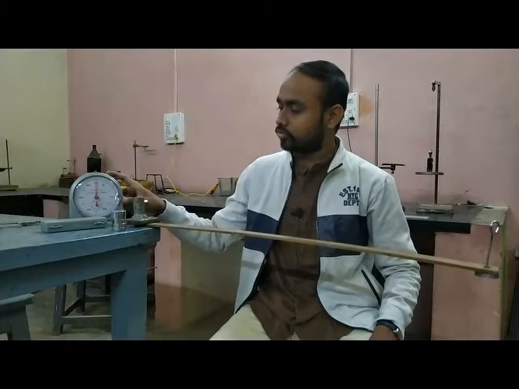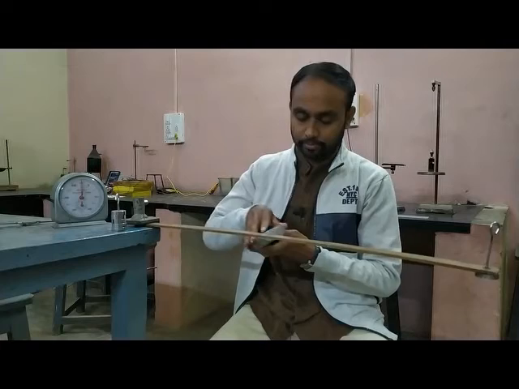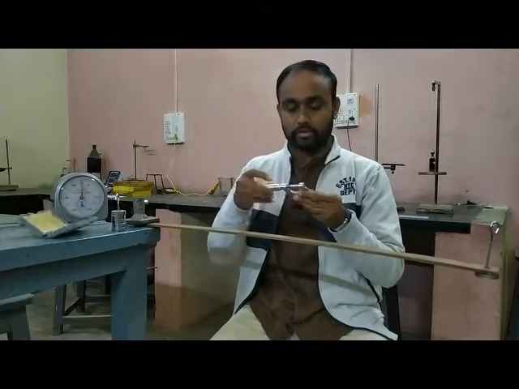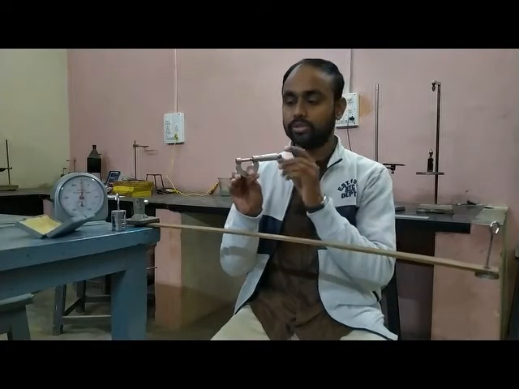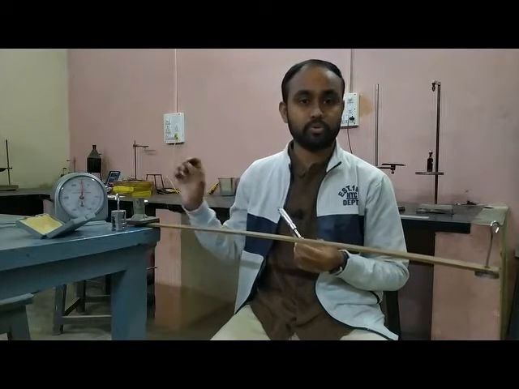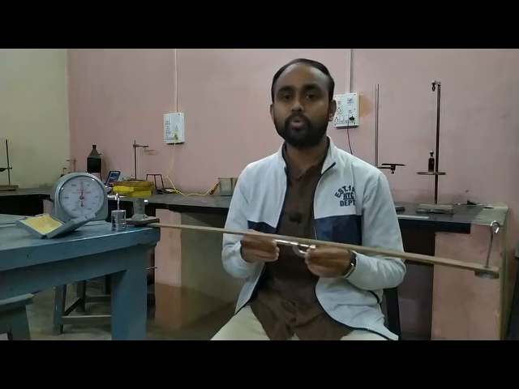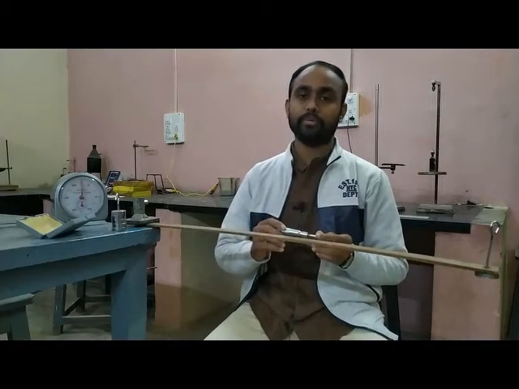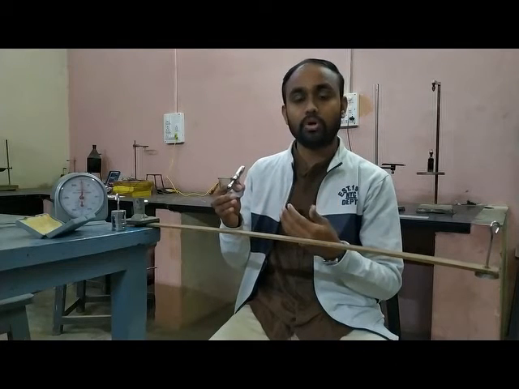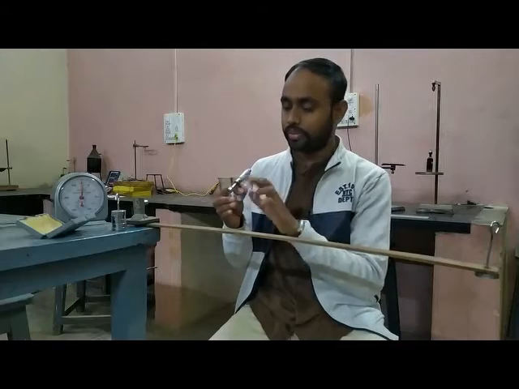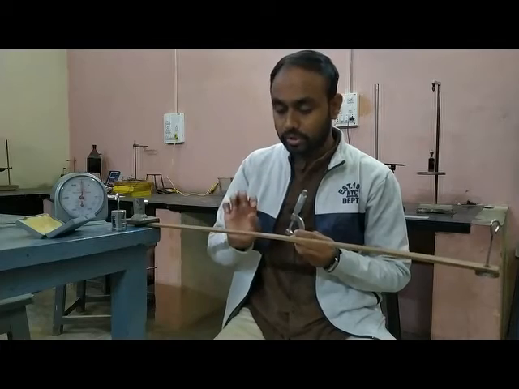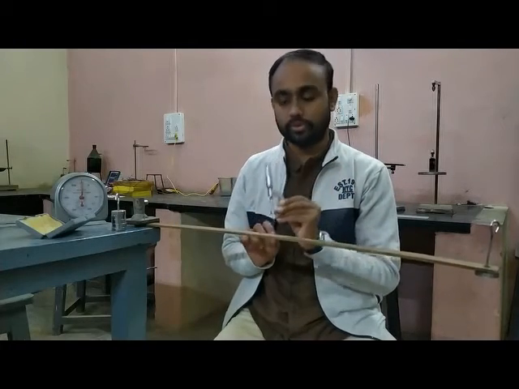Now we have to find the depth. I have a screw gauge in my hand. By using this screw gauge, we can find even smaller measurements than with the vernier caliper. We know the least count of the vernier caliper is 0.01, so up to that only we can measure at minimum. With the screw gauge we can do much smaller measurements, and therefore we have to use it to measure the depth or thickness of this bar.